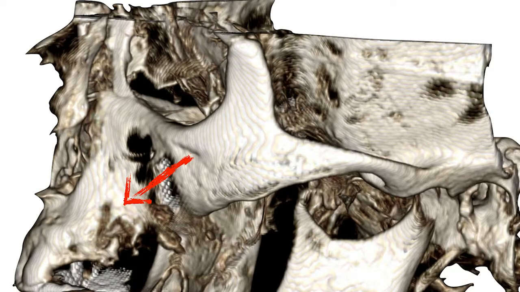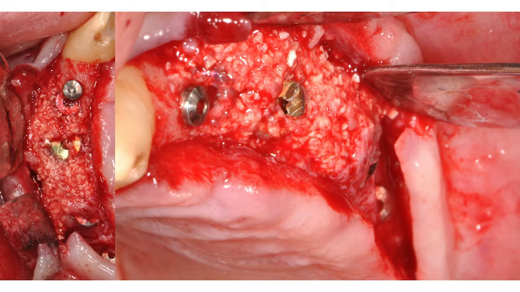The mucosa is really, really poor. The 3D reconstruction is showing this defect, and a pneumatized sinus also. So what do we do here? To make the long story short, I did simultaneous guided bone regeneration and sinus elevation with the use of resorbable collagen membrane again, the use of Krios Xenoprotect. And here the bone grafting was Krios Xenogain. Then implants were placed after 6 months.